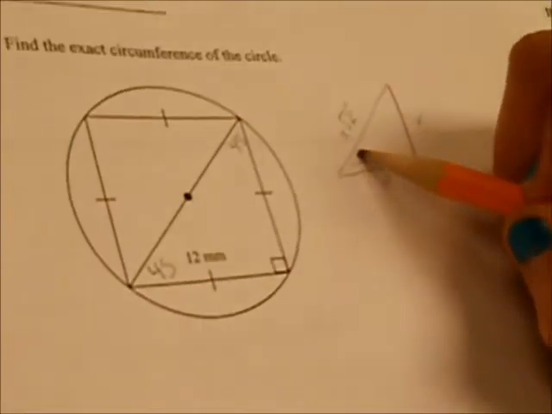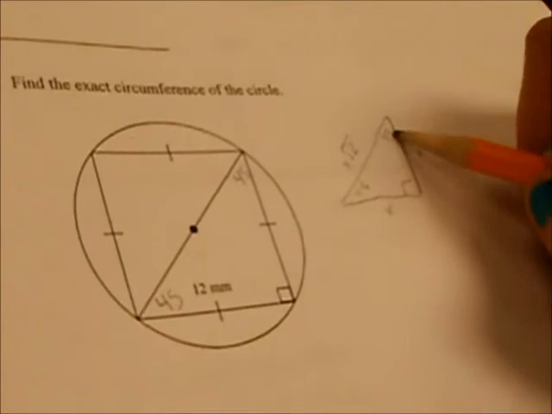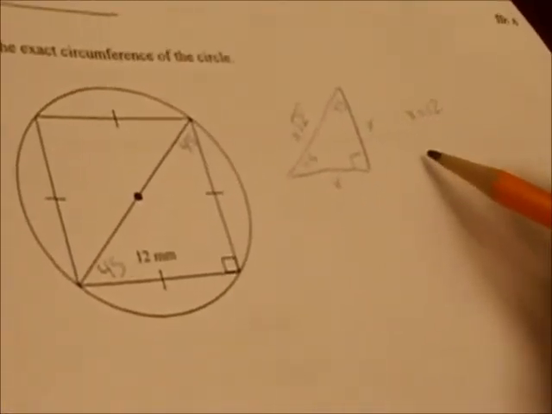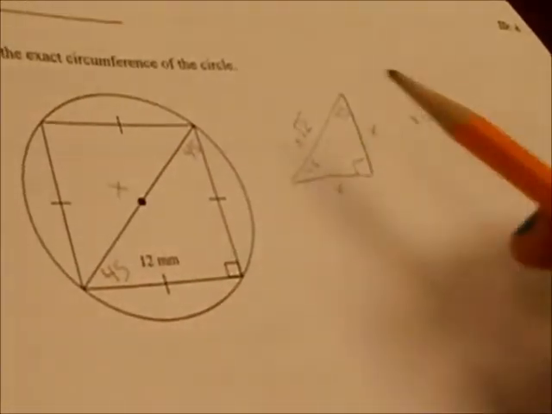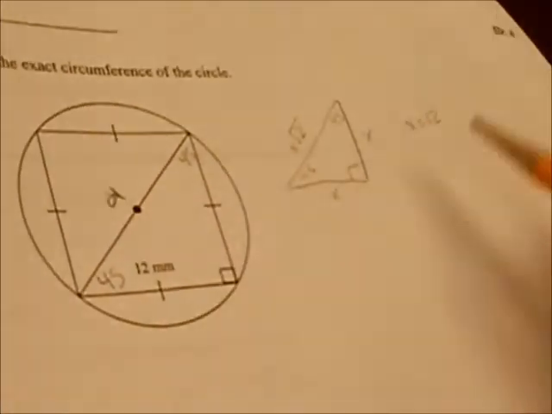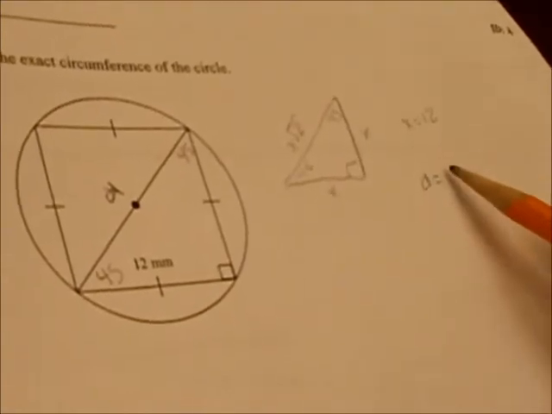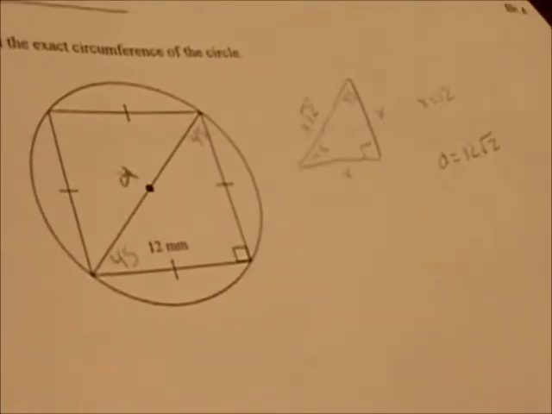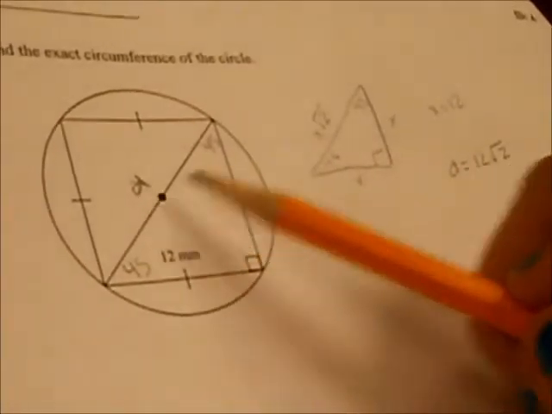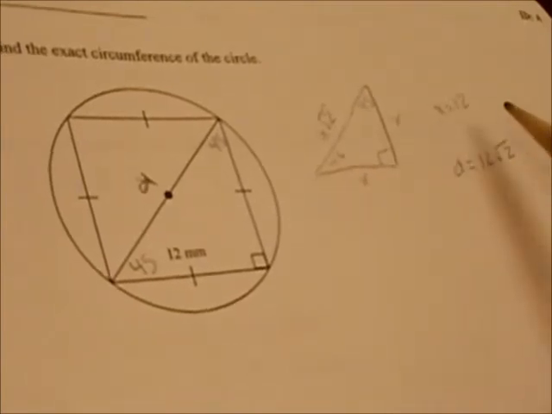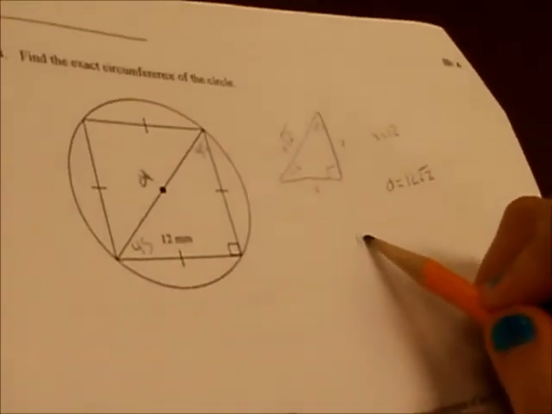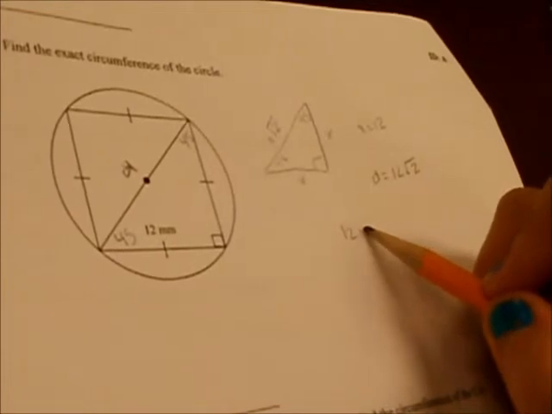For question number 4, we have to find the exact circumference of the circle, and we are given a 45, 45, 90 triangle, so we use special right triangles, which for the 45, 45, 90 triangle, you have x, x, and x square root of 2. So you know that x equals 12, and the diameter equals 12 square root of 2, because the diagonal part is where you have to take 12 times the square root of 2, because 12 is x.